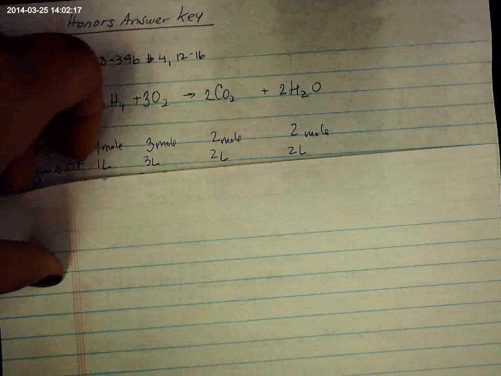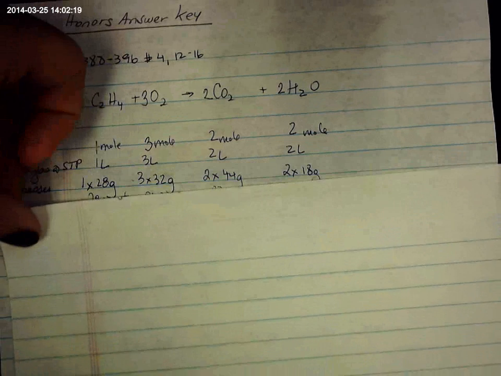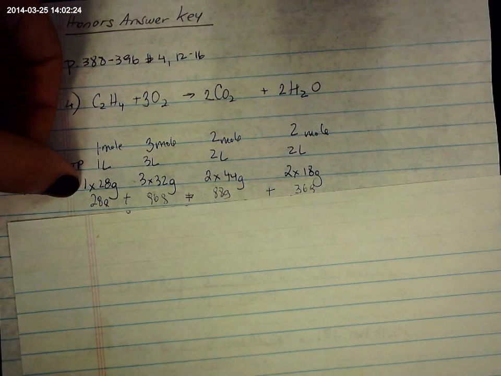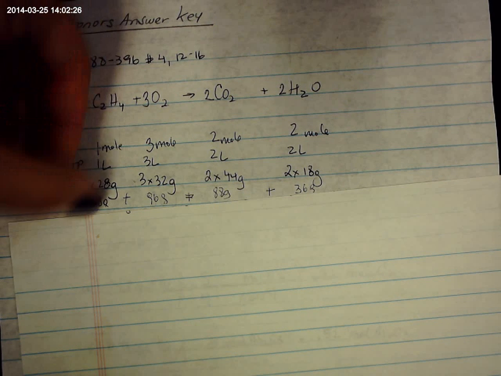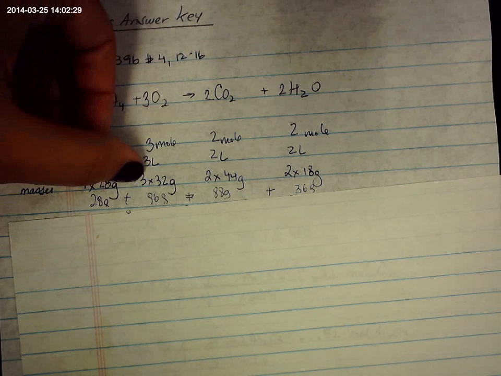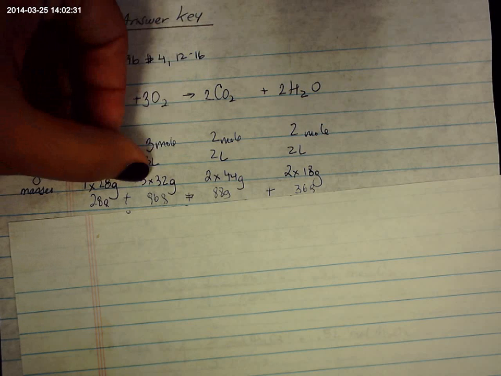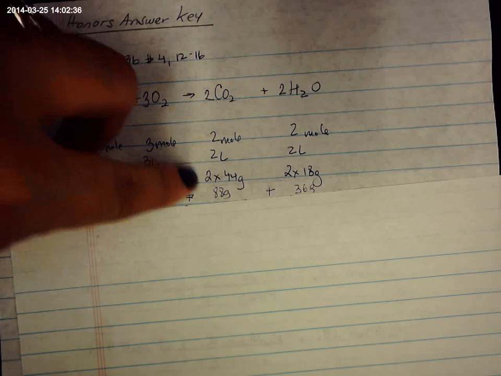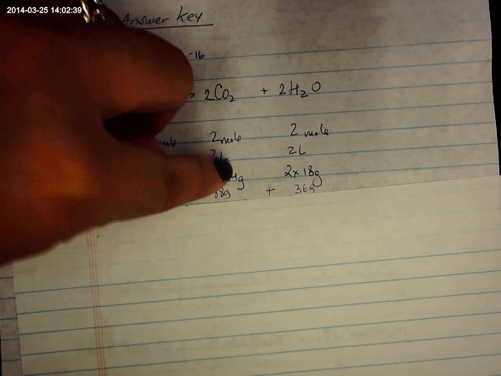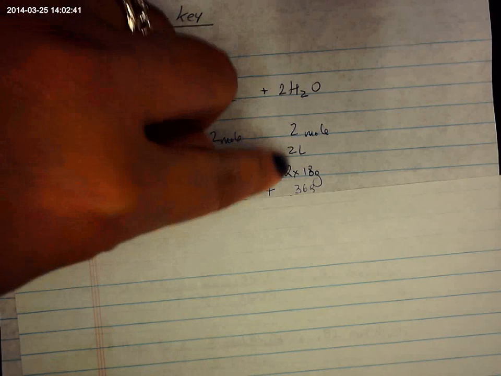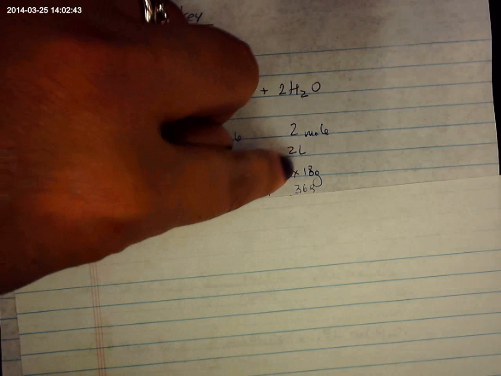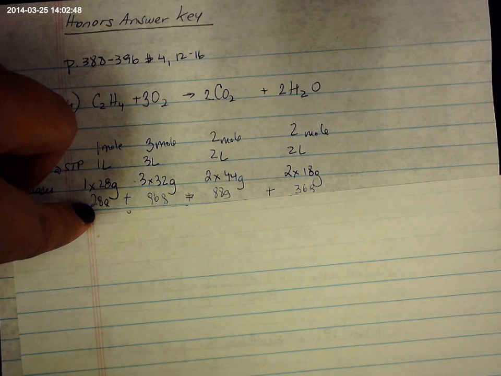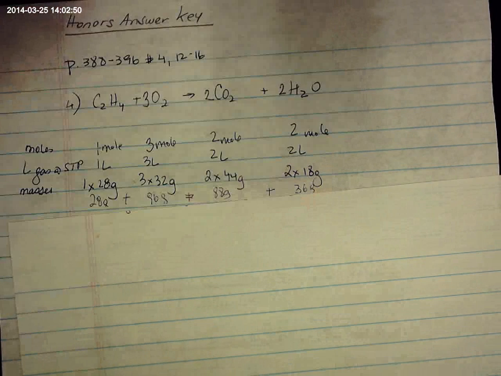In terms of masses, you might have to do a little bit of math here. 1 mole of C2H4, if it weighs 28 grams, and 1 times 28 is 28 grams. 3 moles of O2, if each mole weighs 32 grams, and 3 times 32 grams is 96 grams. 2 moles of CO2, if each mole weighs 44 grams, and 2 times 44 is 88 grams. And then 2 moles of water, if each mole weighs 18 grams, and 2 times 18 is 36 grams. The sum of the reactants on the left should equal the sum of the products on the right-hand side.